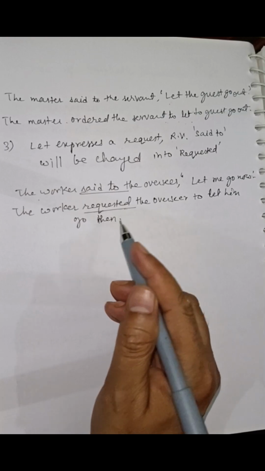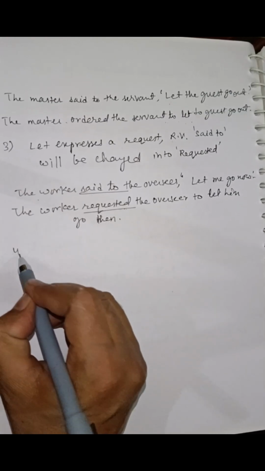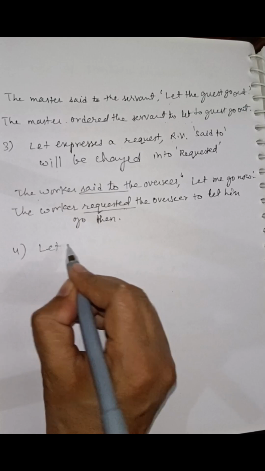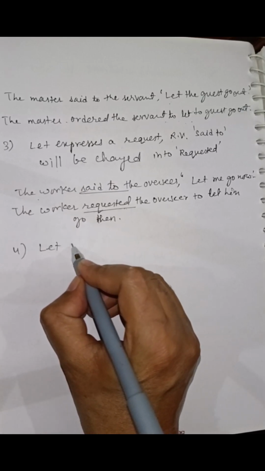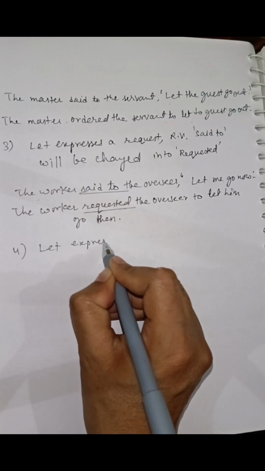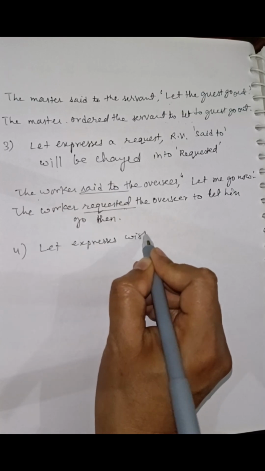So the other case is let also expressing wish. Let expresses wish also.